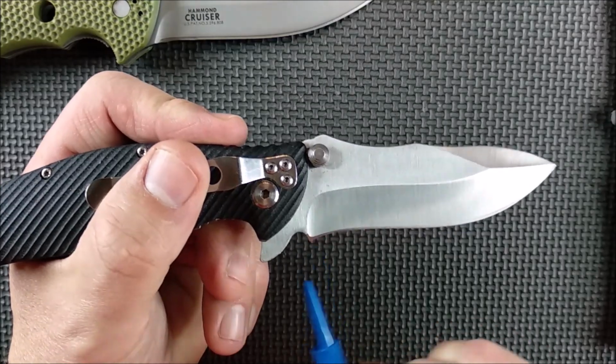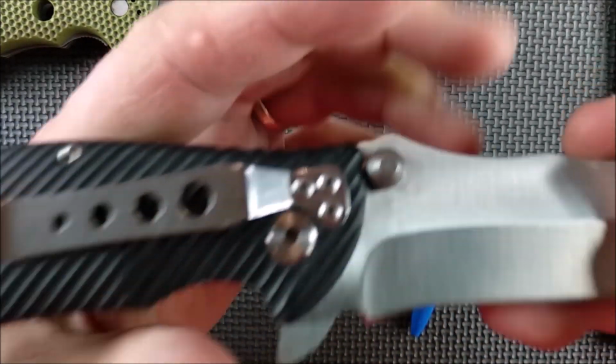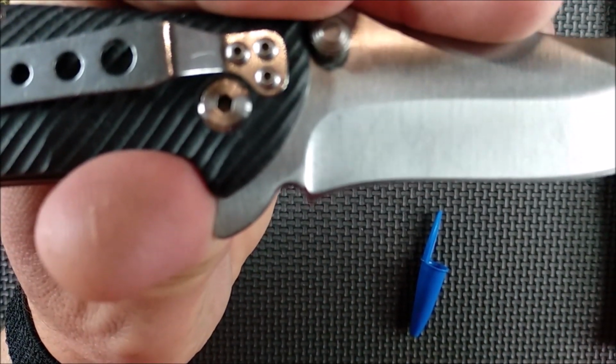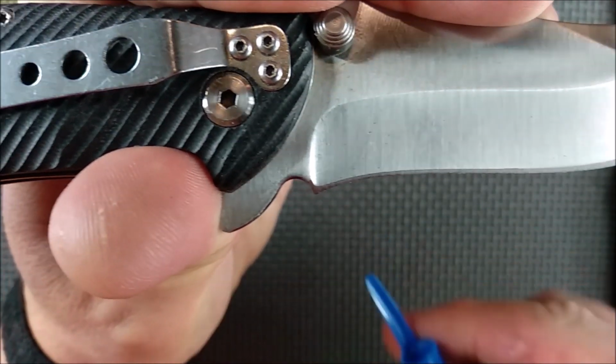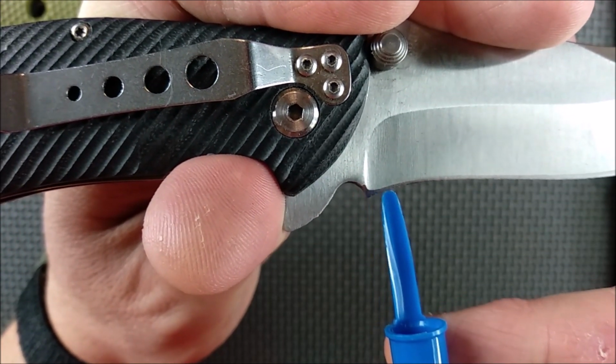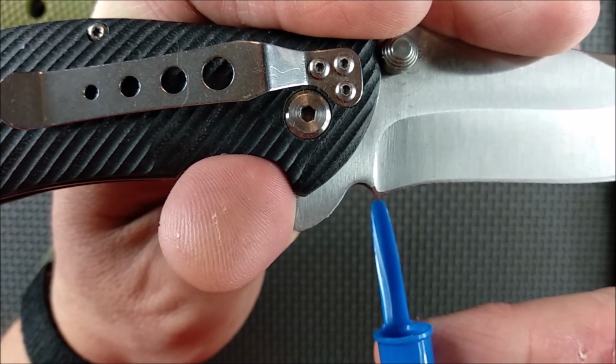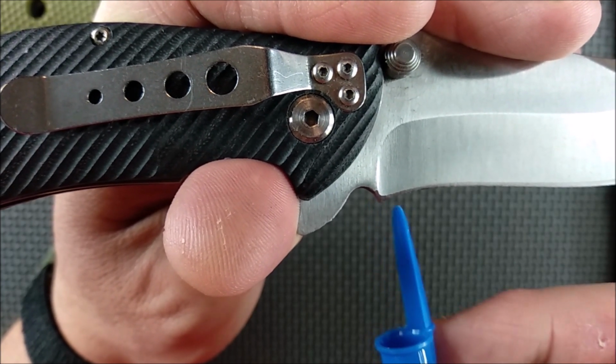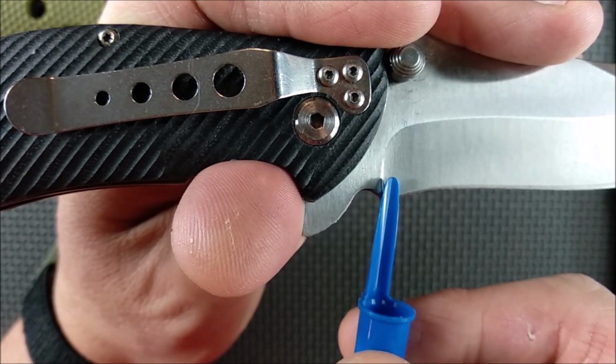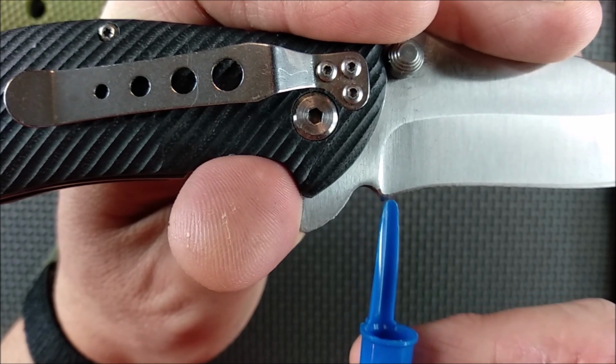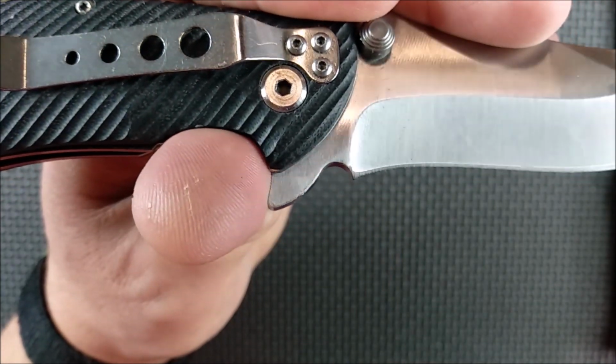And so if we want to sharpen to the edge of the knife, we get this kind of issue. We get a part where the steel starts getting thicker and thicker and thicker, but I'm still not at the edge of the grind. And so I have to grind up the side of the bevel, and that's just ugly.